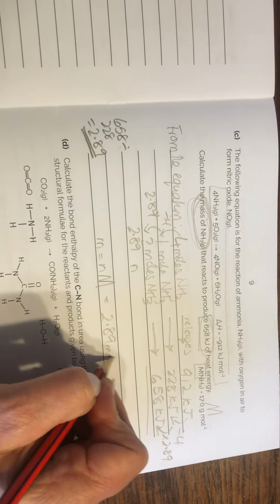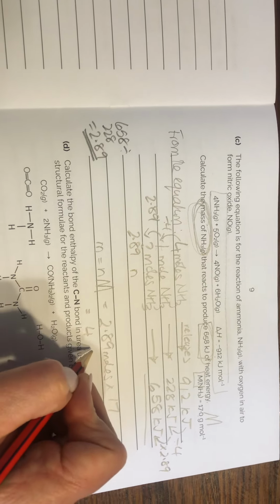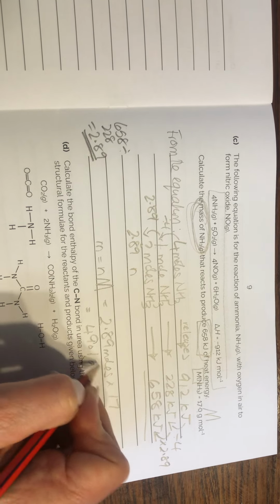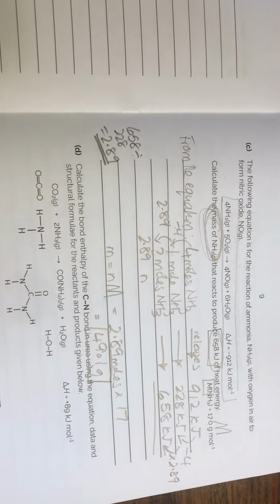2.89 moles times 17, which equals 49.1 grams to 3 significant figures. It was a tricky one, but I know you can do that one. Okay, and then, is this the last question?